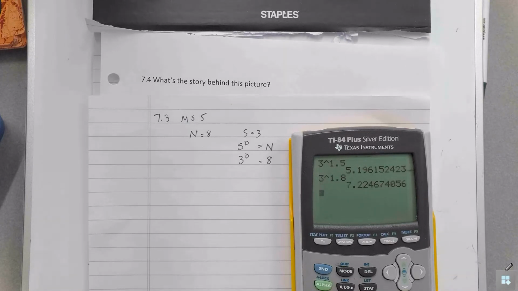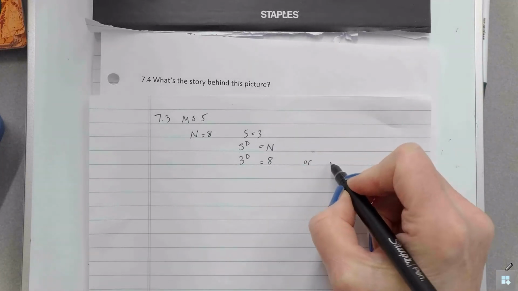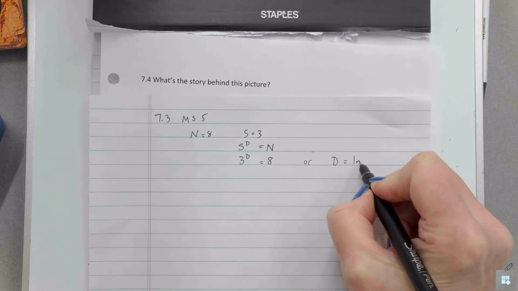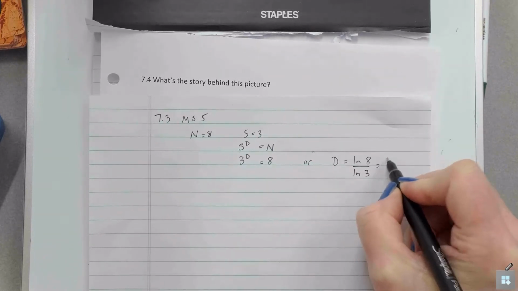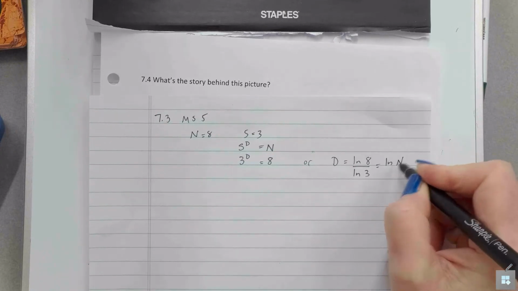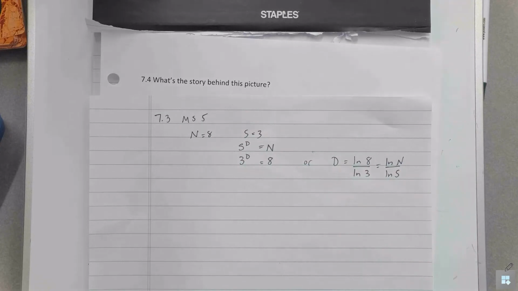Since you all have different numbers though, I think I'm going to remind you of the other way to do this. So if you can get an online calculator to take the natural log if you don't have a calculator that does that.